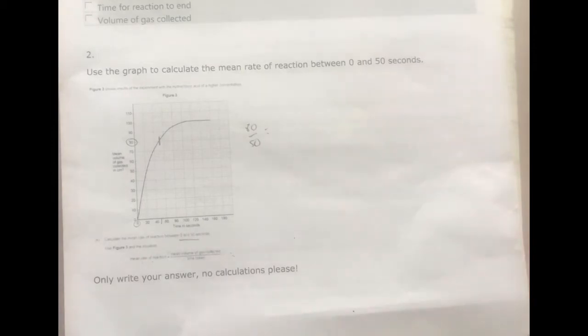So if you wrote 80 over 50, that was okay. If you wrote what that equaled, which of course was 1.6, that was okay, or 1.60. So no worries there.